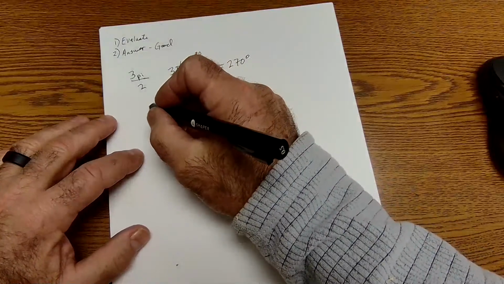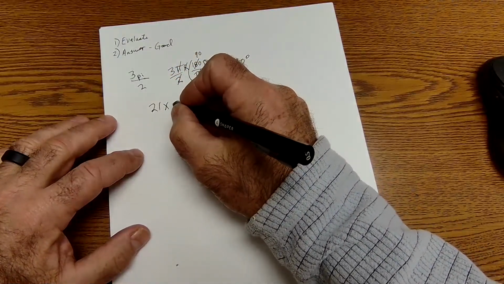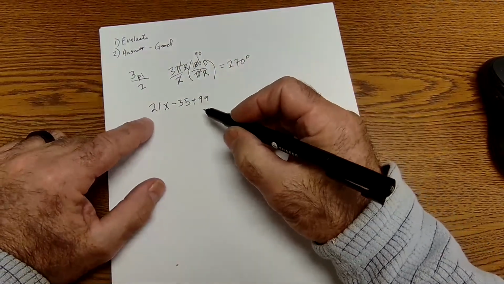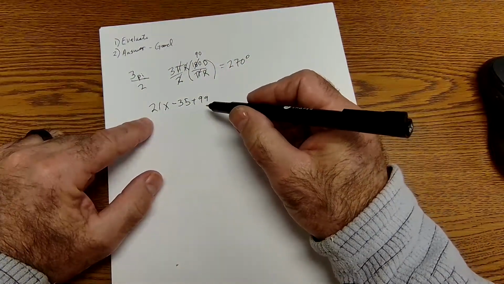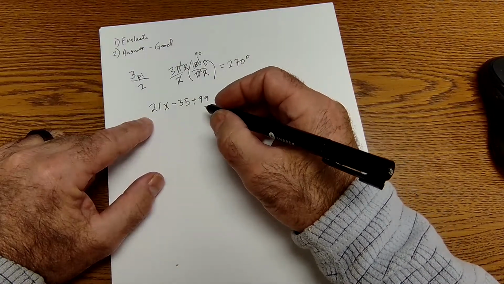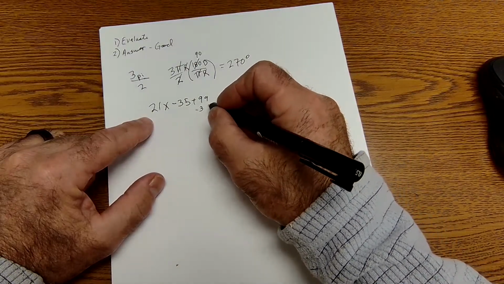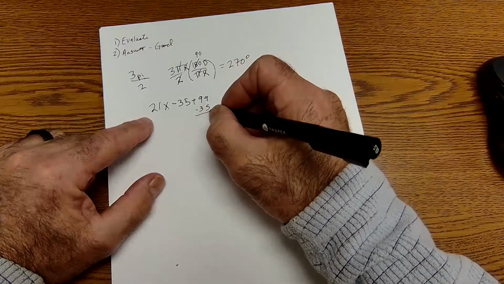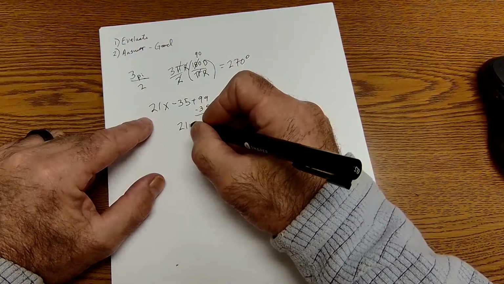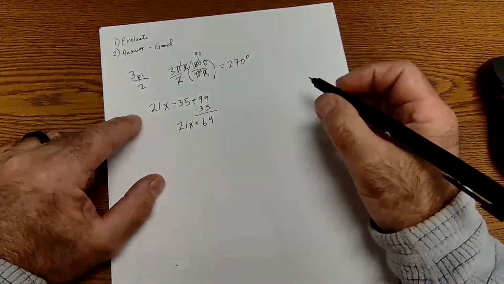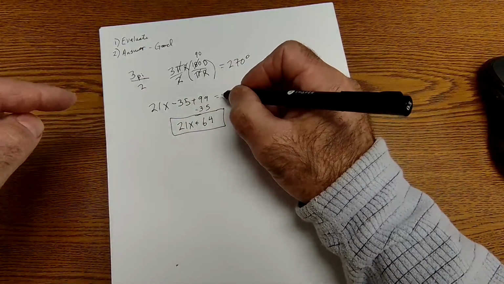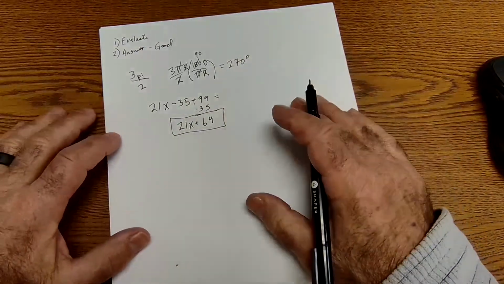The next question on there, 21x minus 35 plus 99. This is an expression, not an equation, so there is no way to solve. All you could do with this is combine similar terms. So I'm going to subtract 35 from 99. 9 minus 5 is 4. 9 minus 3 is 6. So I just combine similar terms to get 21x plus 64. It would have to have an equal sign and equal something for me to solve.